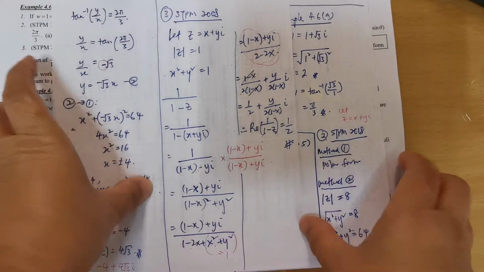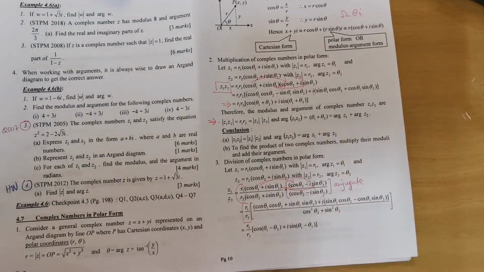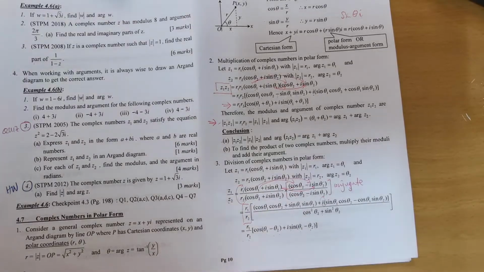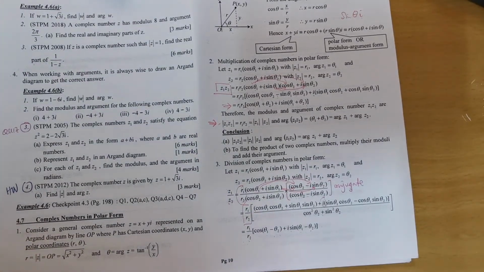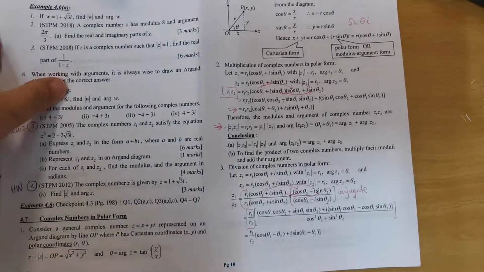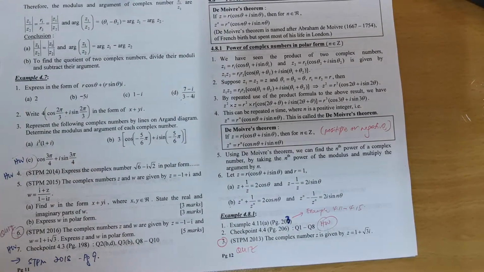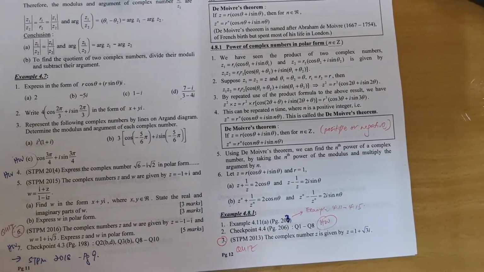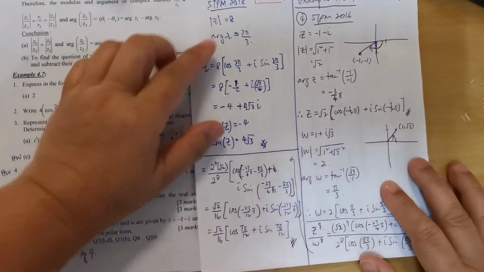All right. So now, since we already learned polar form, let's see how we can do this question in polar form. Okay, 2018. Here. This question.